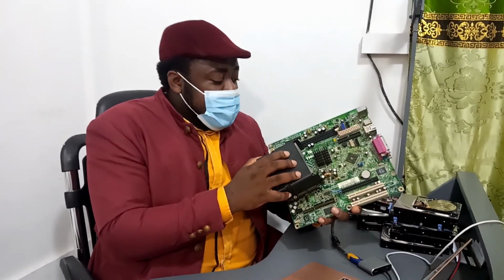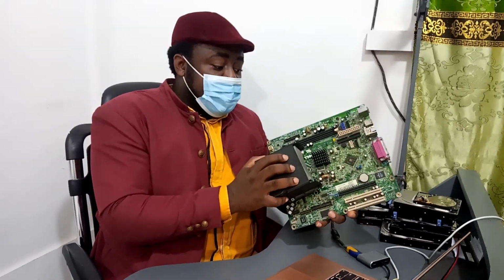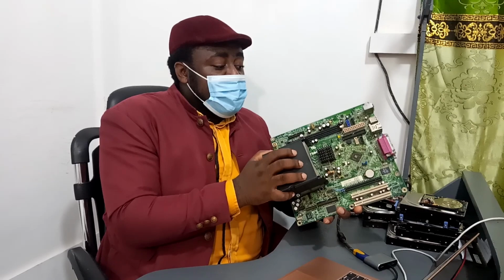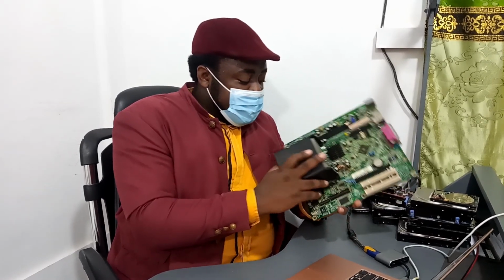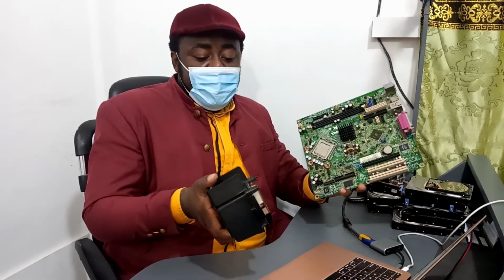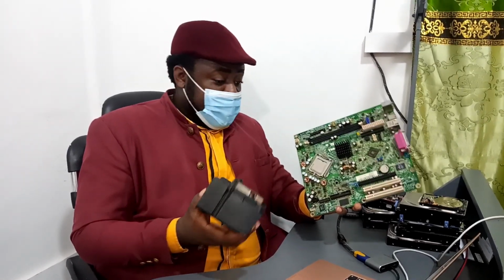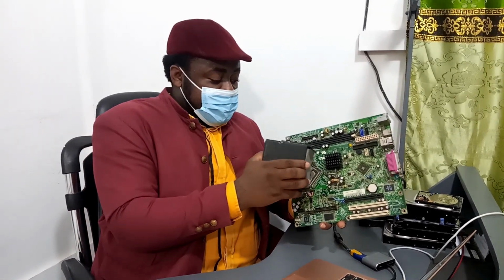In most computers, the heatsink is the biggest component in the case. Apart from your power supply unit, your heatsink is usually big like this. And in this machine, there is a fan attached to the heatsink. Right now, it is separated, but I'm going to show you the fan very soon.